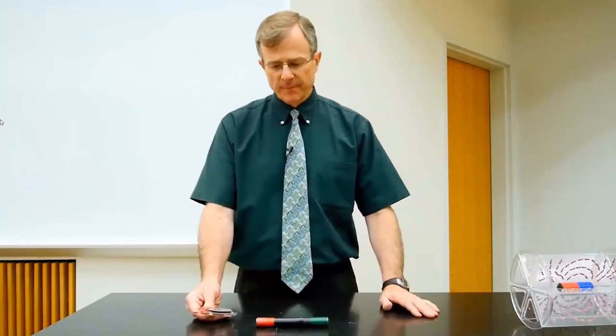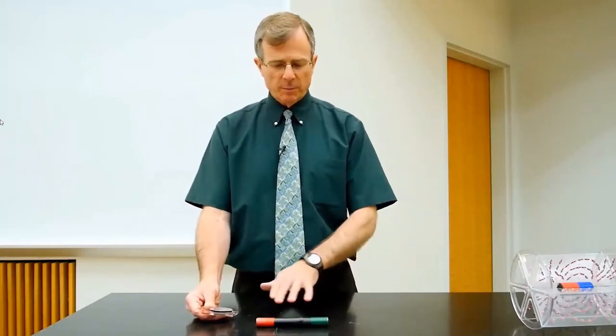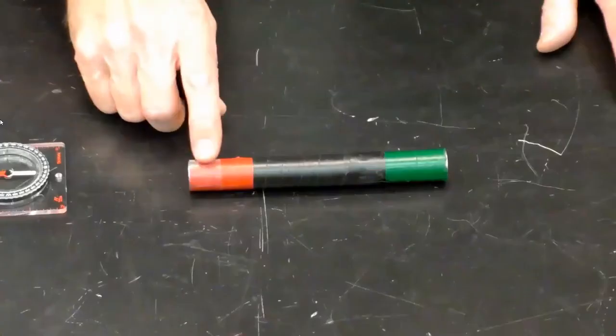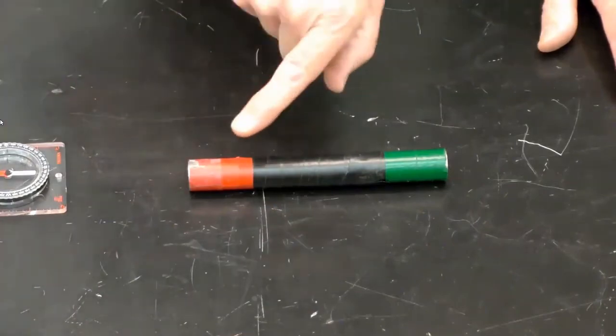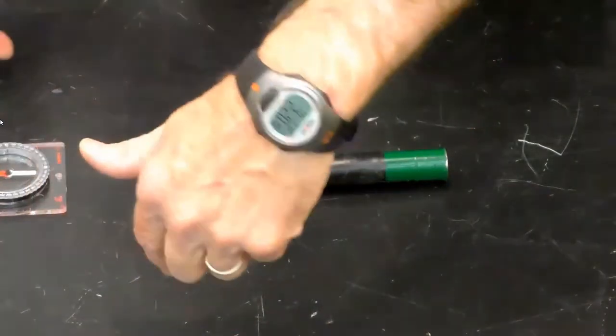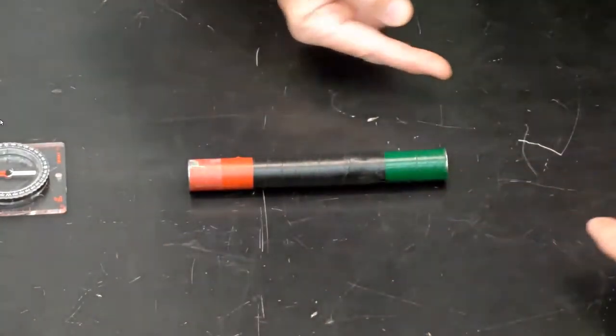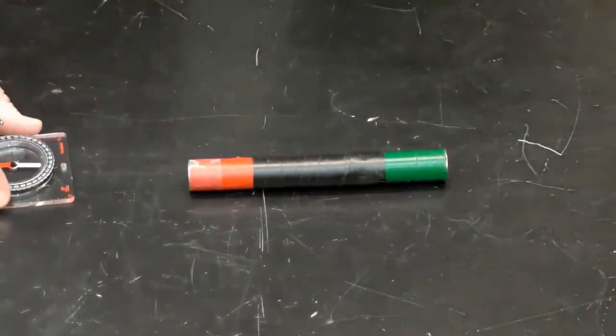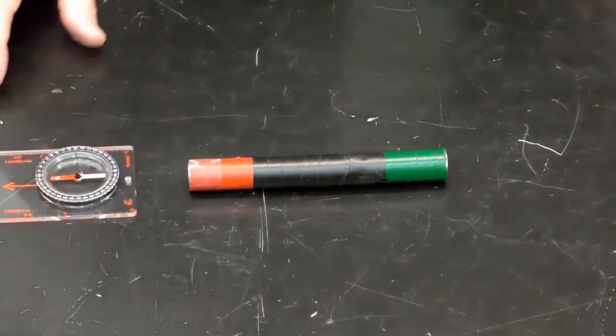But you can also use it to determine which pole is the North Pole or the South Pole if you don't know previously. The magnetic field lines emanate from the North Pole. So they come out of the North Pole, come around the magnet, and then into the South Pole. And I can demonstrate that using this compass.